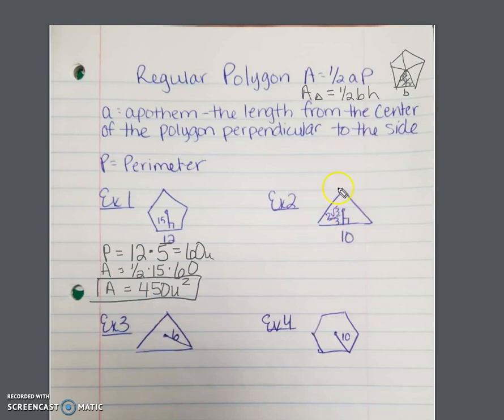Okay, when I get to example 2, I'm going to go with my perimeter first. I have a side length of 10, and I have 3 sides. That means I have a perimeter of 30. So when I find my area, I'm going to have 1/2 times the apothem, which is 2 square root of 3 over 3, times 30, which is my perimeter.